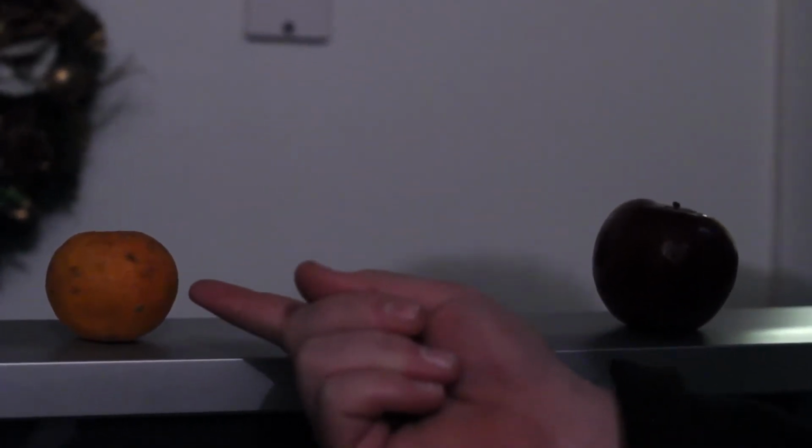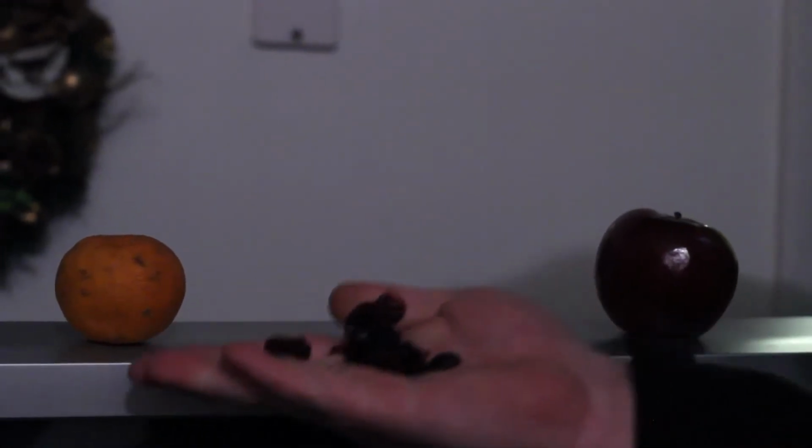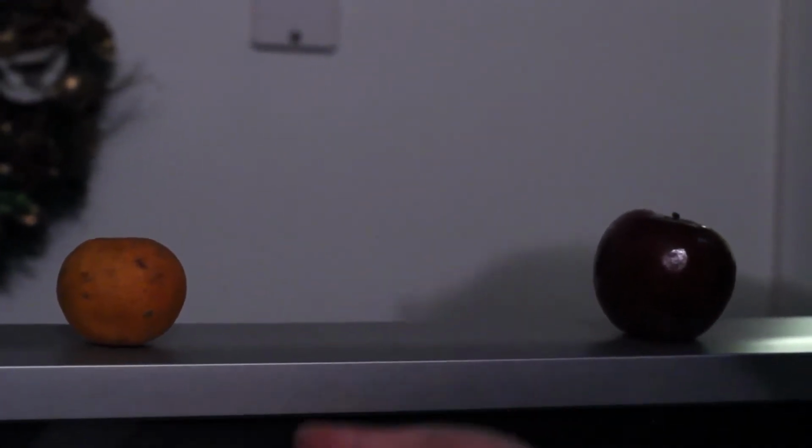I have here two pieces of fruit. This one represents Fort Sumter, and this one represents the Confederate forces, and these represent the cannonballs.